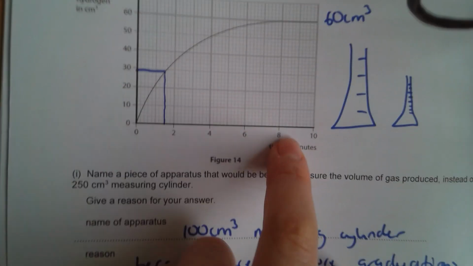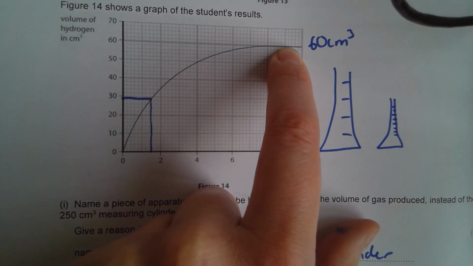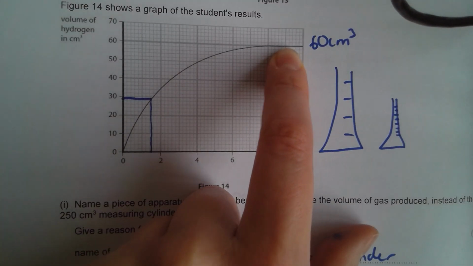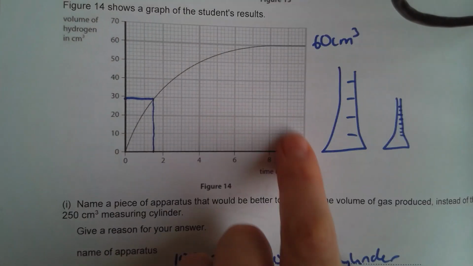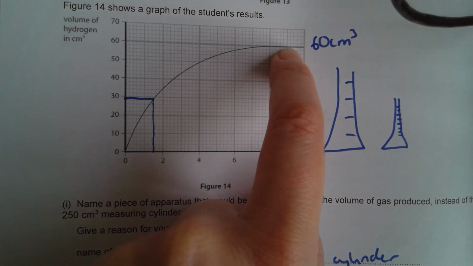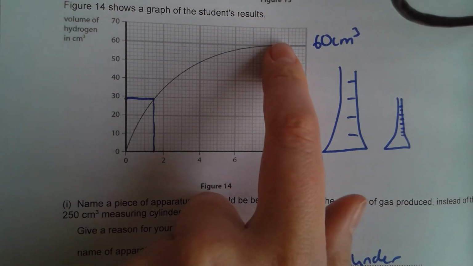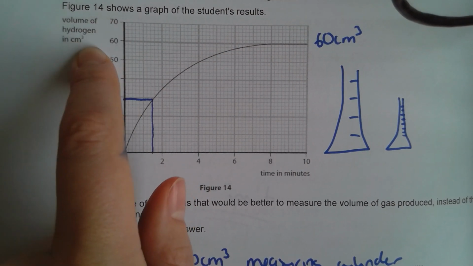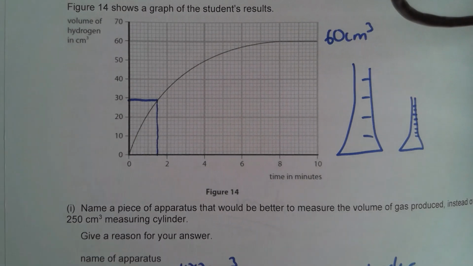Why could the measurements have been stopped at 9 minutes? All right, if we look here at 9 minutes, the graph is already totally flat. Okay, so you can say one of two things. You can say at 9 minutes the graph is already flat, so we know the reaction is stopped, there's no need to let it run to 10, or you can say the volume of hydrogen is no longer changing, or the volume of hydrogen remains the same.